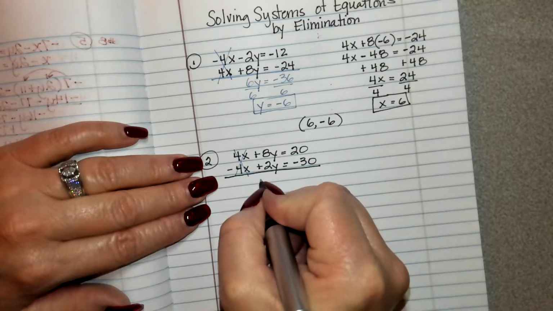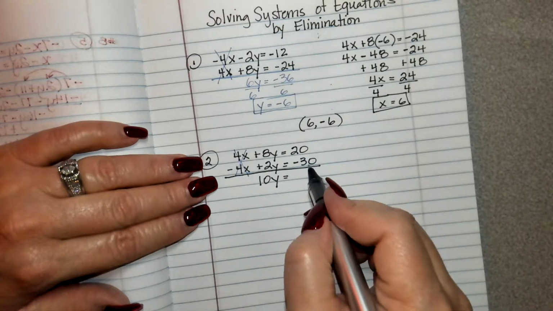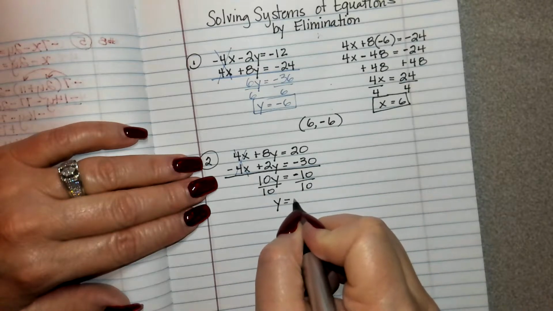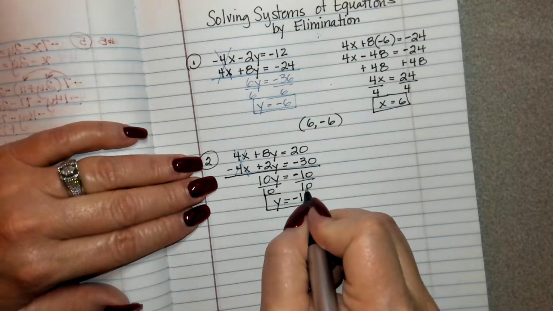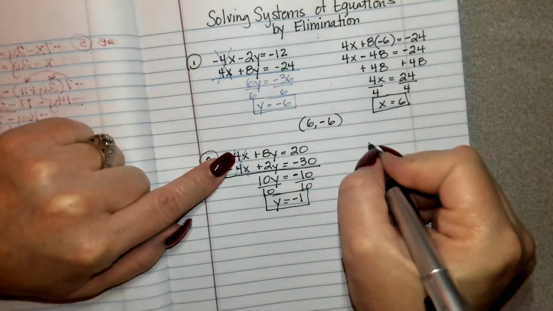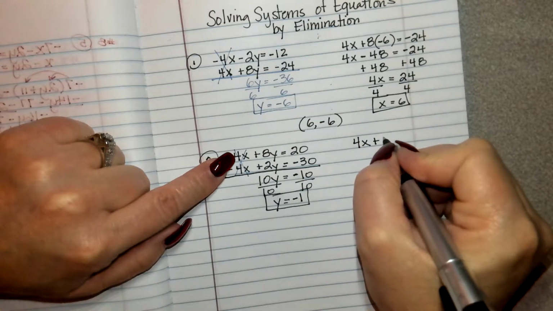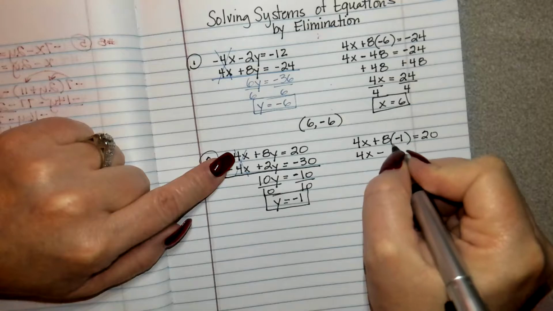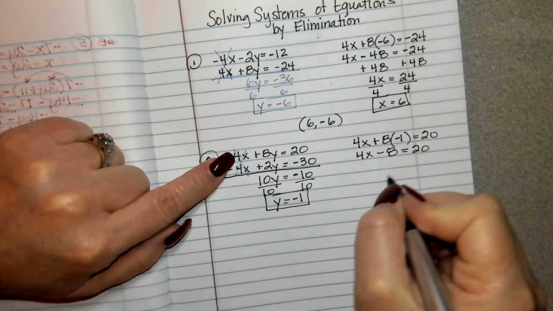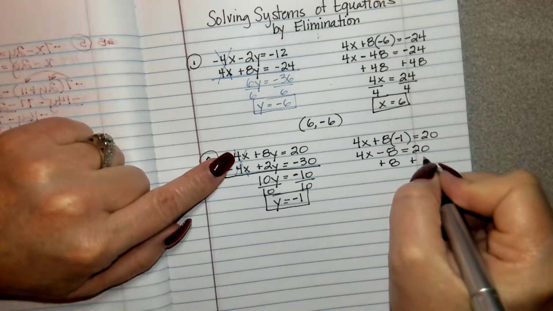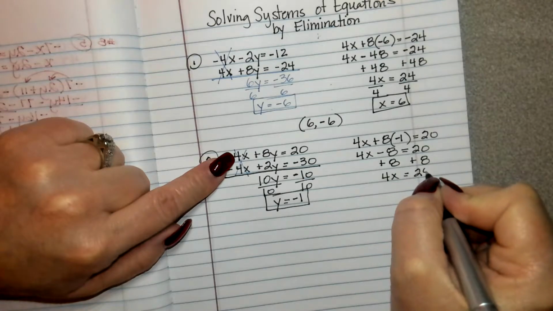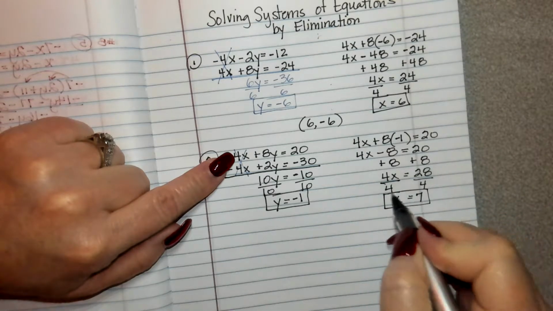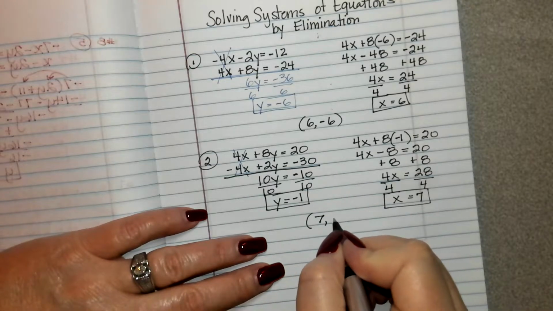So 8y and 2y is 10y. 20 minus 30 is negative 10. Divide by 10, and y is negative 1. Now let's take that y value and plug it back in. Everywhere I see a y, and I'm going to use the first equation, I'm going to plug in a negative 1. So 8 times negative 1 is minus 8. Let's add 8 to both sides. Divide by 4. X is 7. So my solution happens at 7, negative 1.